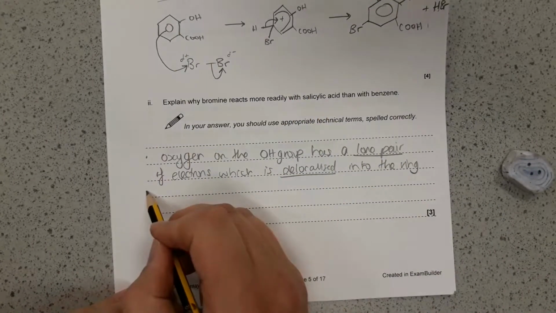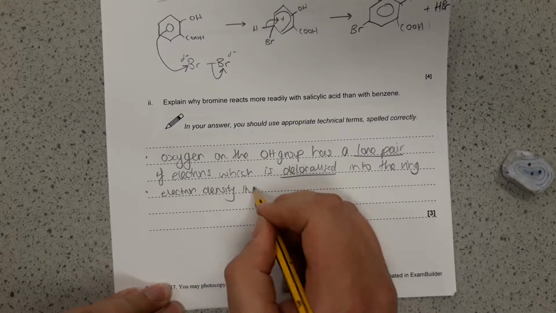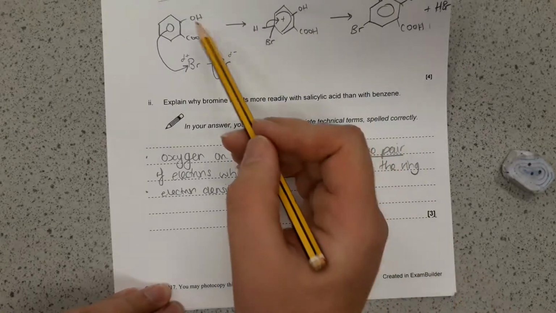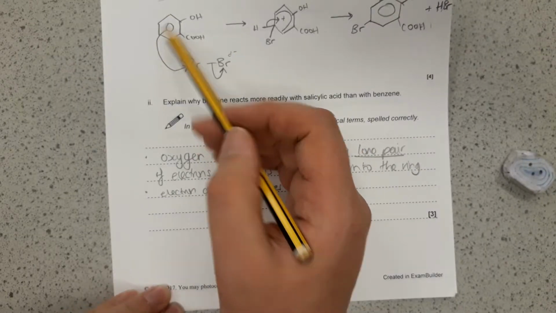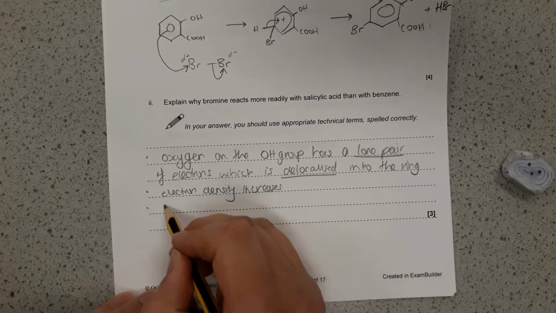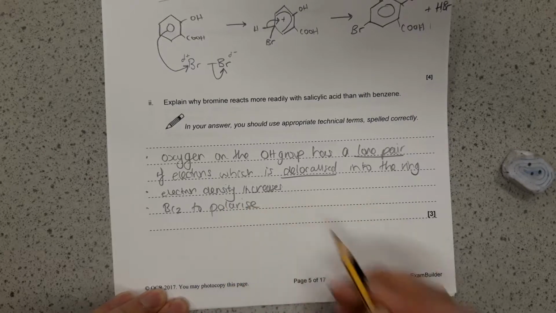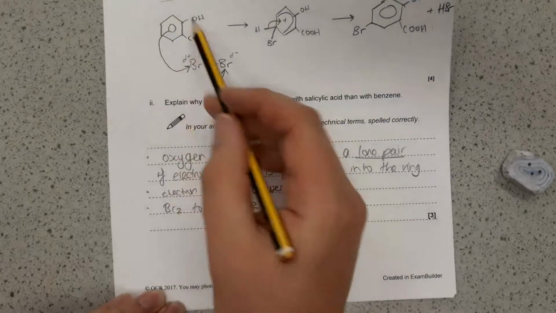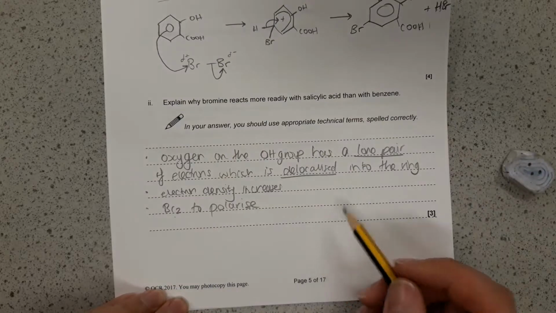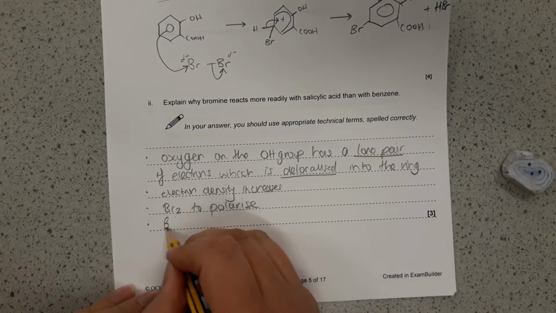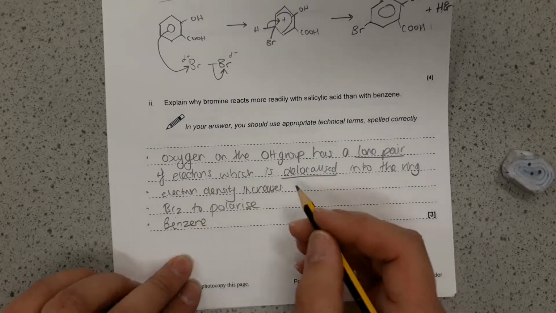As a result of that, the electron density increases. So we've effectively got an extra pair of electrons in this delocalized ring here, so the electron density of the whole molecule is increased. This then allows the bromine molecule to polarize. The salicylic acid is able to polarize the bromine molecule, and that then allows the reaction to take place. This is a little extra point, but sometimes it's worth putting this one on the answer just to clarify things.